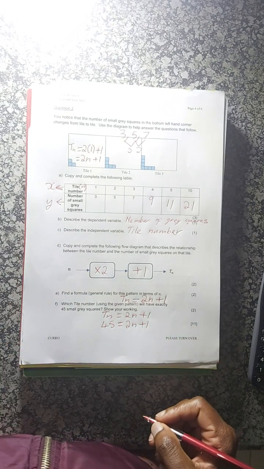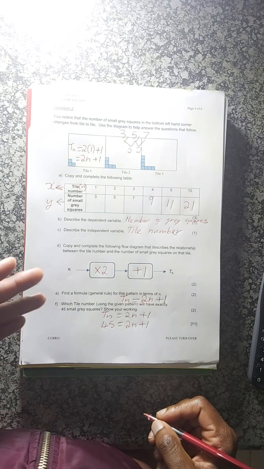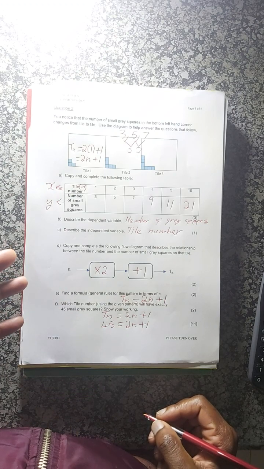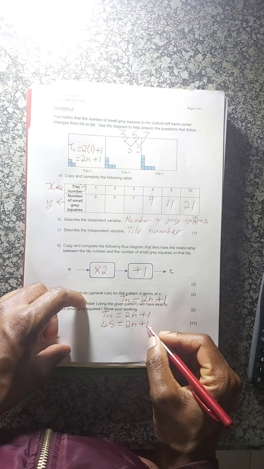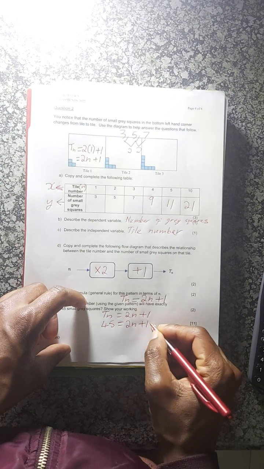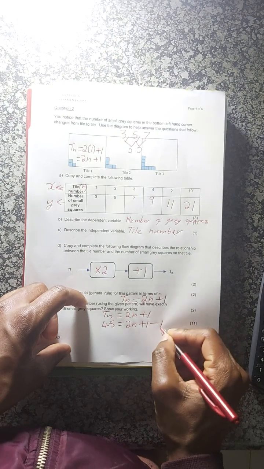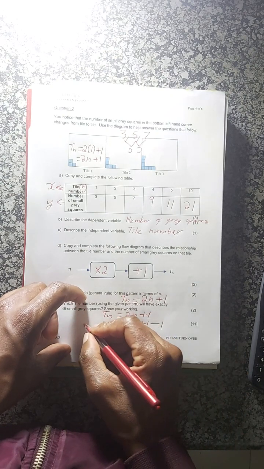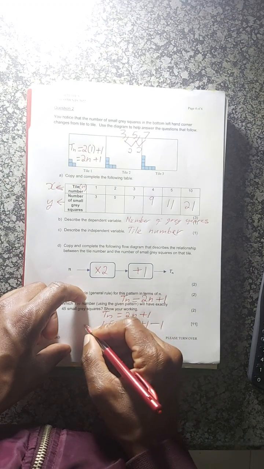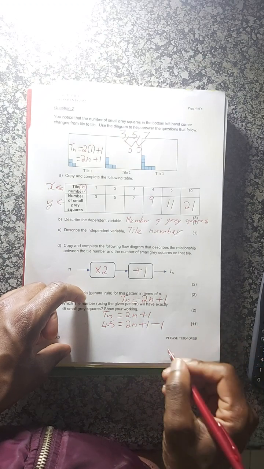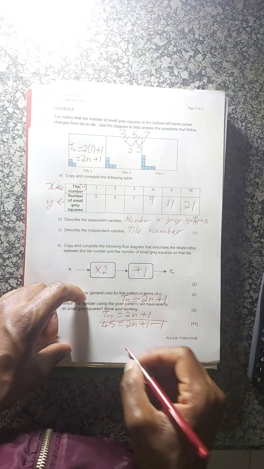All right, then from here we do what we call the inverse operation. If we added 1, we are now going to subtract the 1. On this side, we are going to subtract the 1. Let me do it this way.